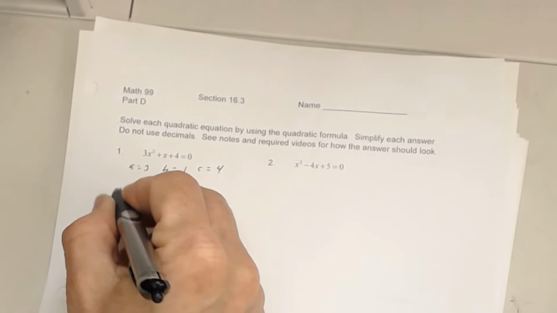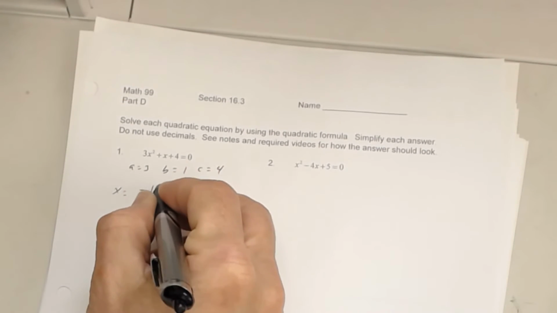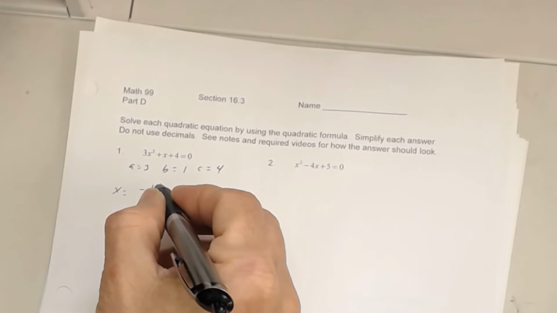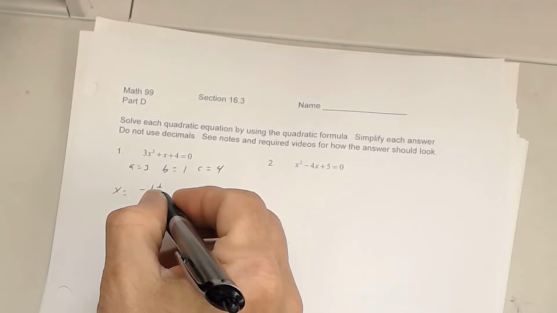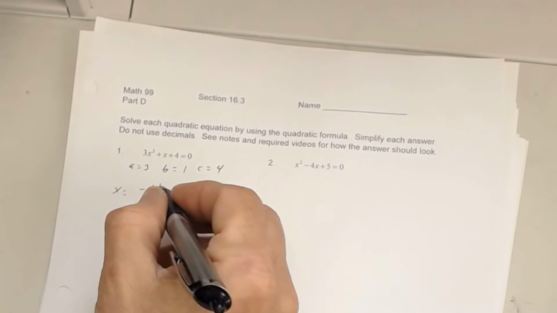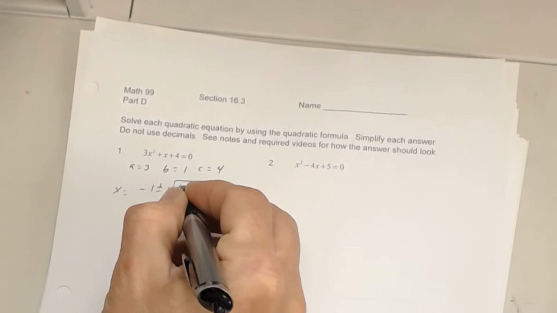So you're going to say x equals the opposite of B, -1, plus or minus. Now, Randy, I'm not sure, you always keep forgetting to put the plus or minus. I take points off for not doing that. Okay. All right. -1 plus or minus the square root of B in parentheses 1.